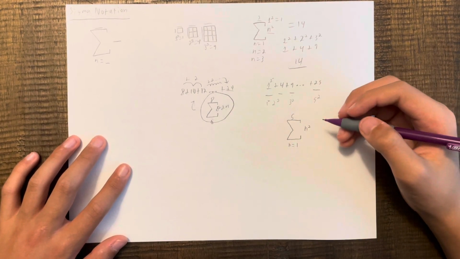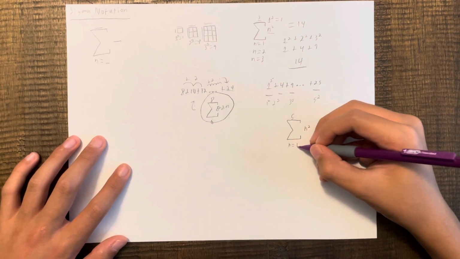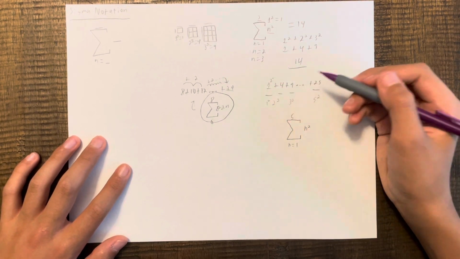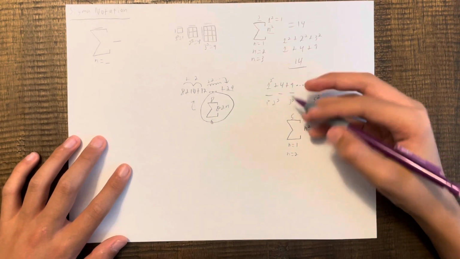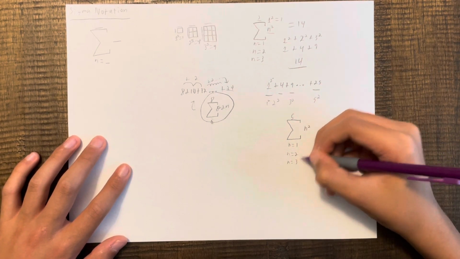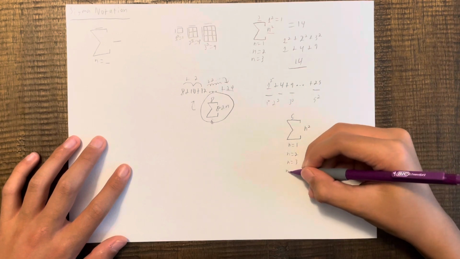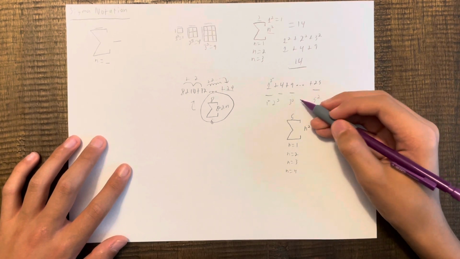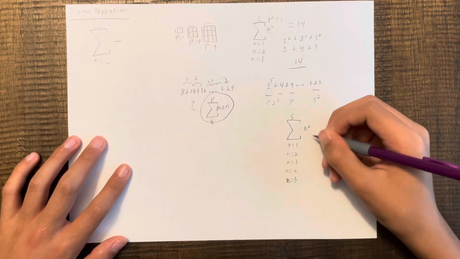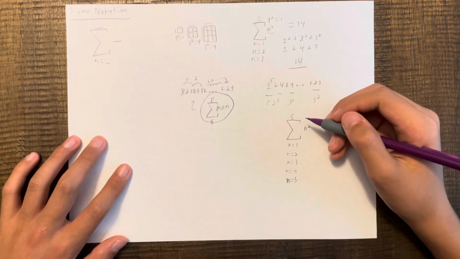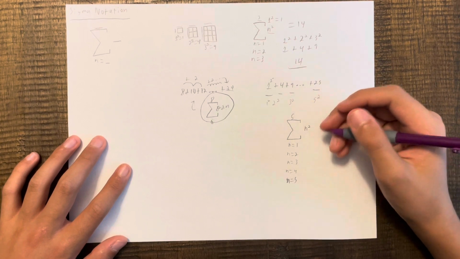Let's just make sure, check that it works. So n is 1, 1 squared, that's 1, we're good. N equals 2, 2 squared, that's 4. N equals 3, 3 squared, that's 9. N equals 4, it's not in there, but we can just assume it is. N equals 5, 5 squared, 25. So this works perfectly. And that's it.